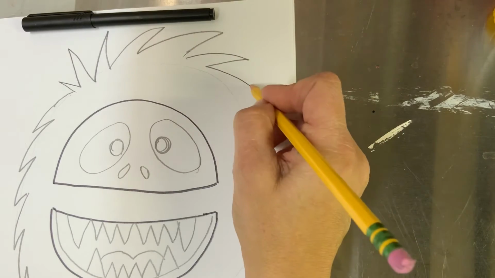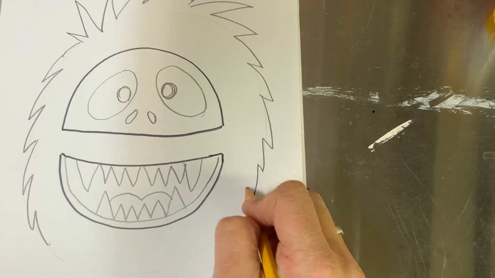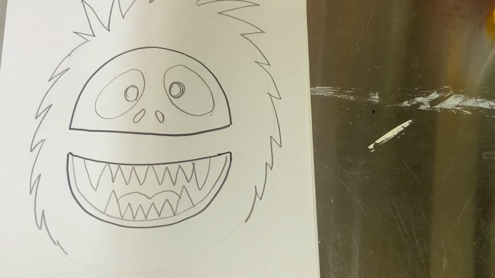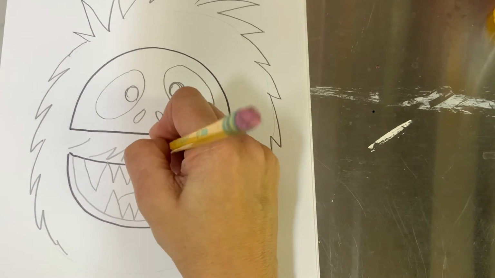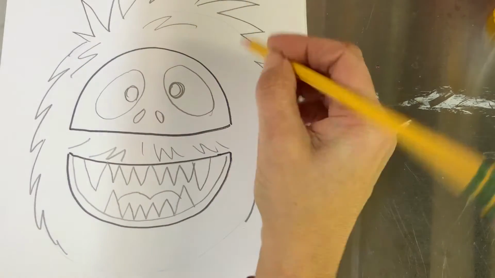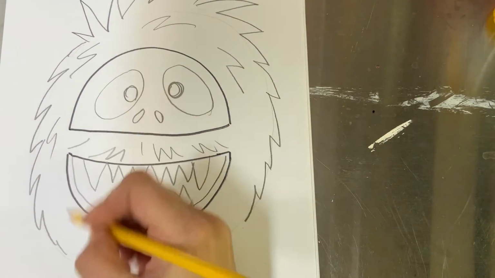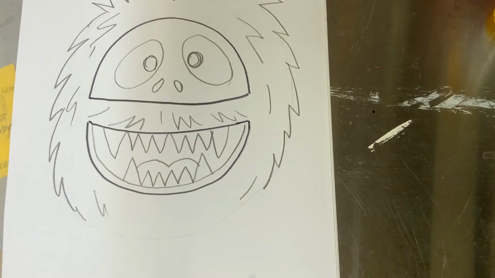So I'm just going to keep making that zigzag line all the way down, okay? And I'm going to actually make some zigzaggy fur, almost like little lightning bolts all over the place. So my Bumble looks pretty fuzzy.